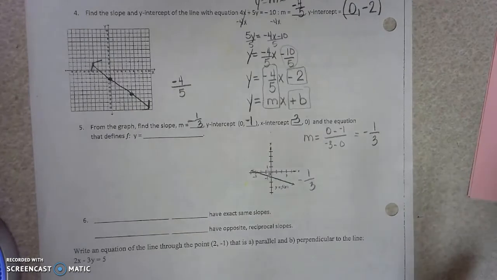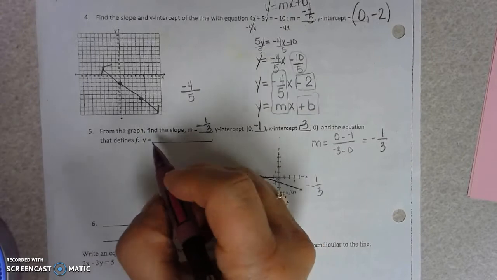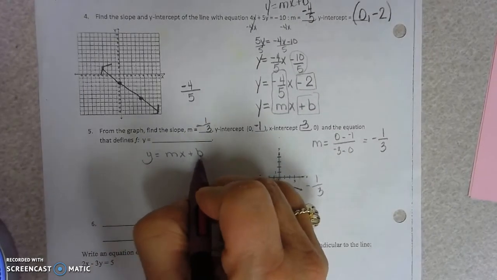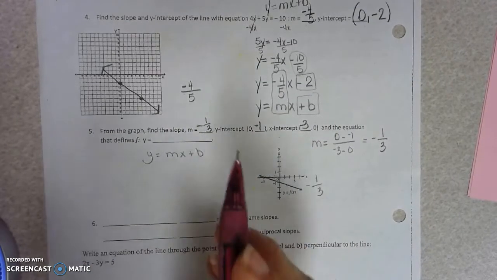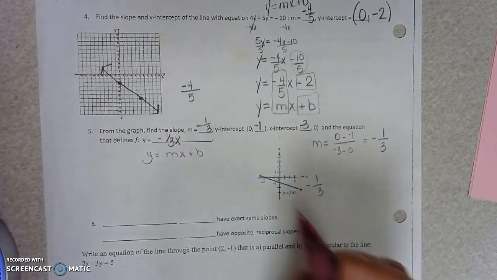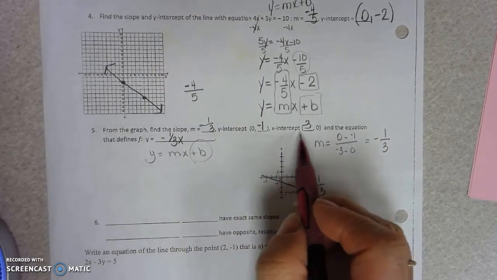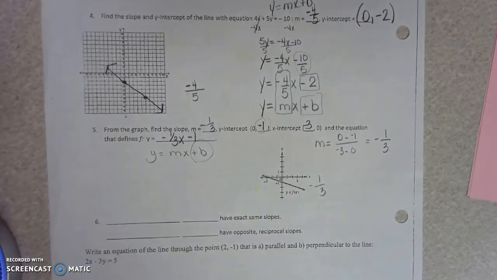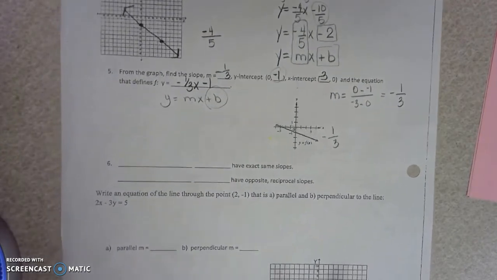And I hope you've realized by now to put it into y equal mx plus b form, slope-intercept form, you've got all the information you need. My slope is negative 1/3, so negative 1/3 x plus b. Well, what is my y-intercept? It's negative 1, so minus 1. So you may want to practice that.